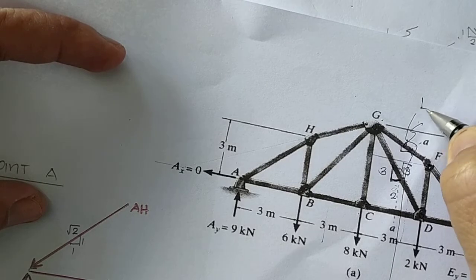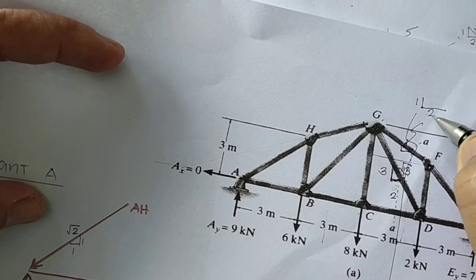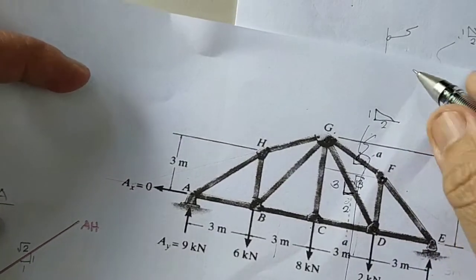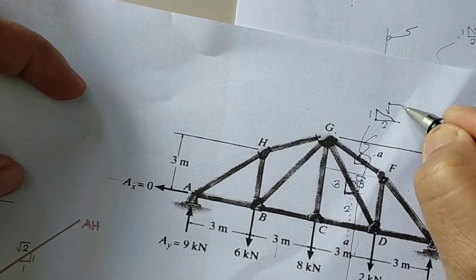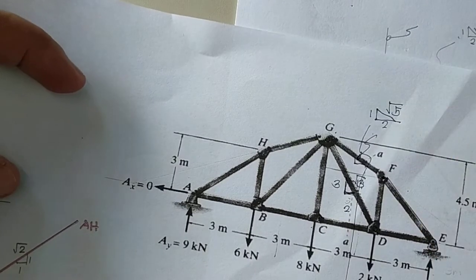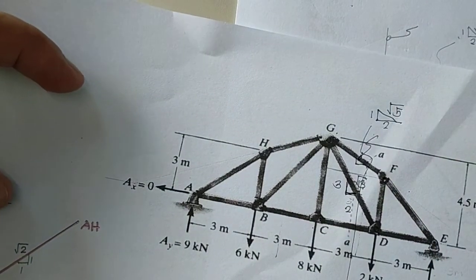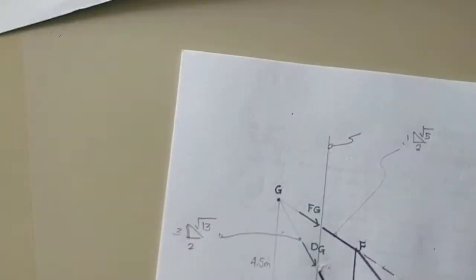Therefore this is 1:2, and the hypotenuse is square root of 5. So let us put it here in the free body diagram.